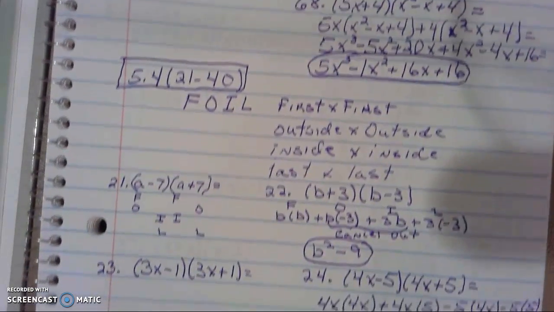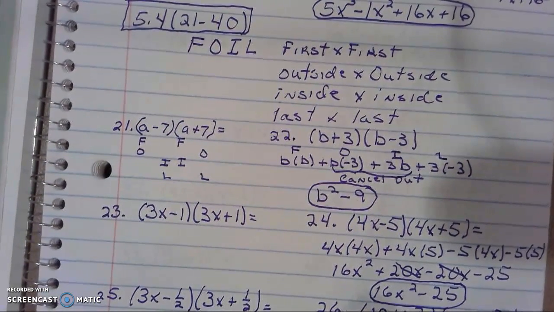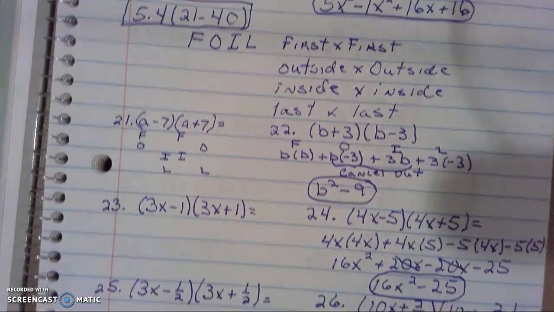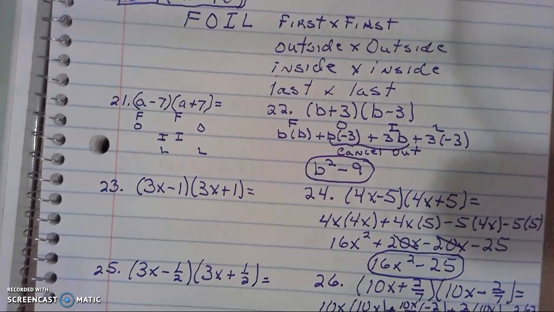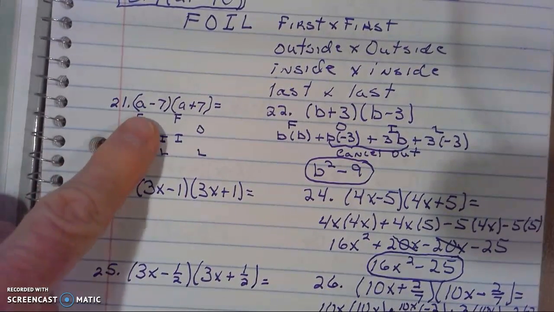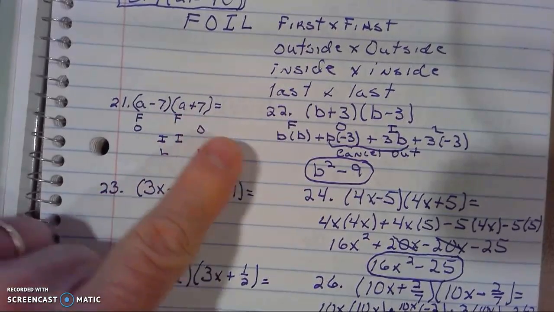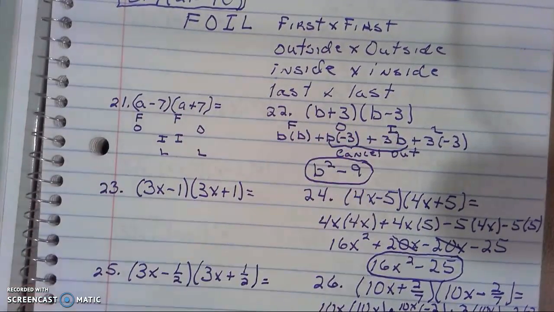Okay, then we go to 5.4 where we do FOIL. First times first, outside times outside, inside times inside, and last times last. That only works on two terms times two terms, such as b plus 3 times b minus 3.